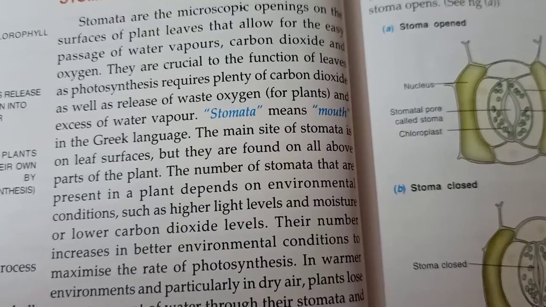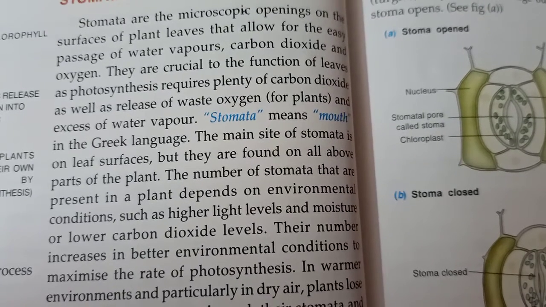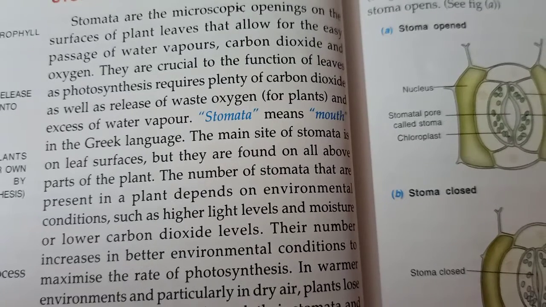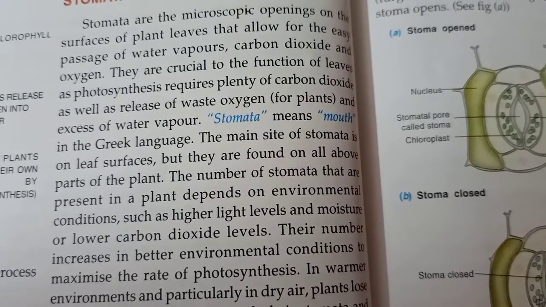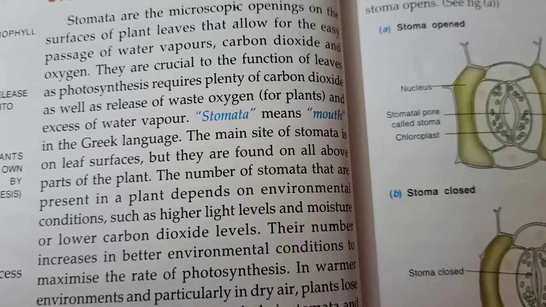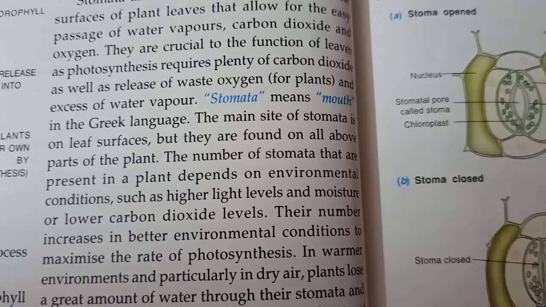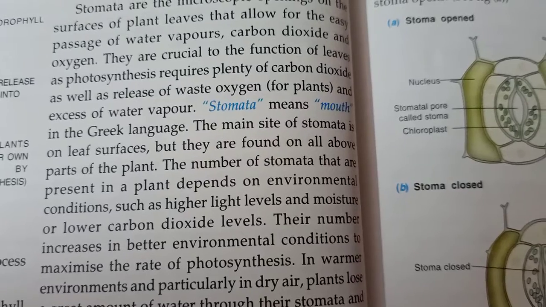They are crucial to the function of leaves, as photosynthesis requires plenty of carbon dioxide and releases waste oxygen, and the plant also releases excess water vapor. Stomata means mouth in the Greek language.